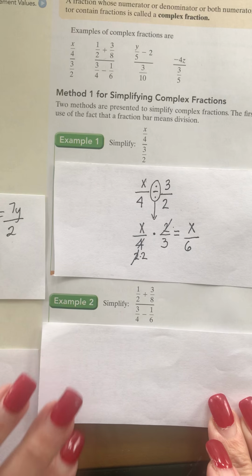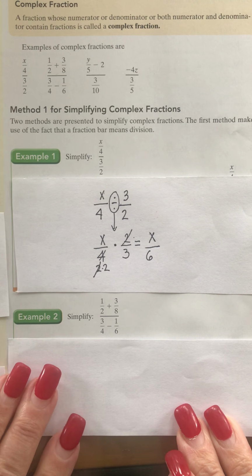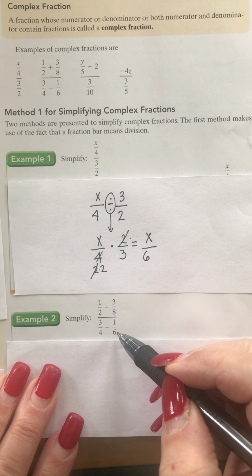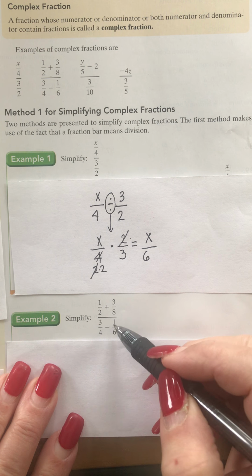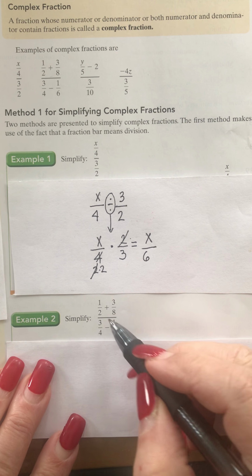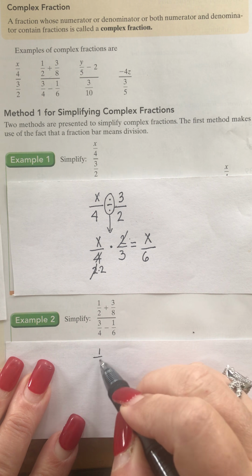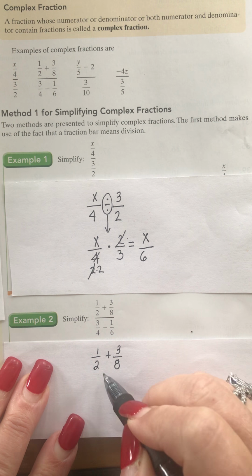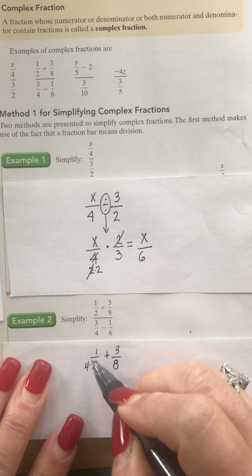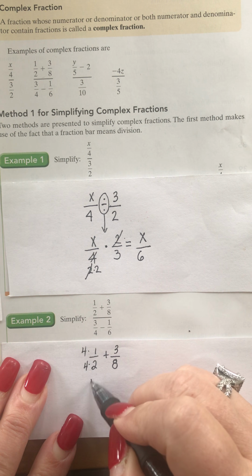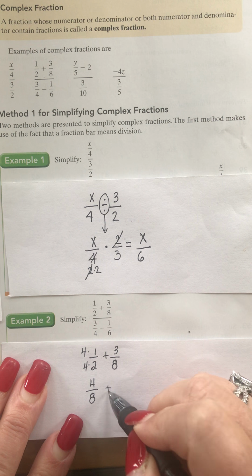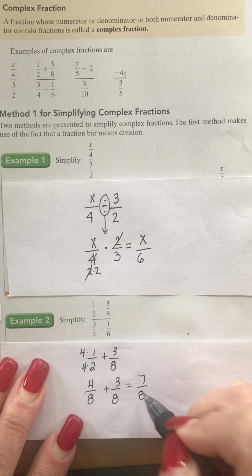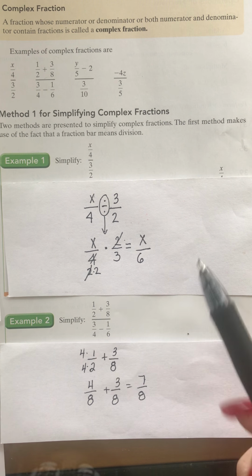Example 2. Here is a complex fraction where you have to actually simplify the numerator and simplify the denominator to get it where you have one fraction in the numerator, one fraction in the denominator. So for 1/2 plus 3/8, your common denominator is 8. So you're going to multiply this by 4, this by 4. So this is 4 over 8 plus 3 over 8, which is 7 over 8. So the numerator is 7/8.